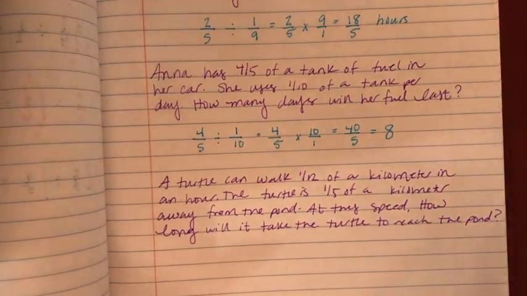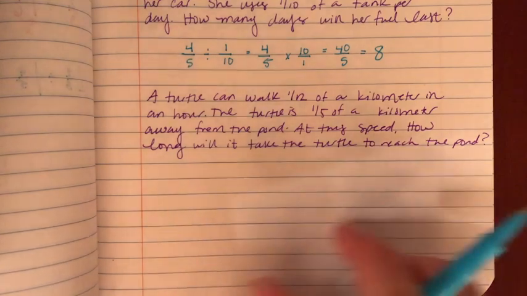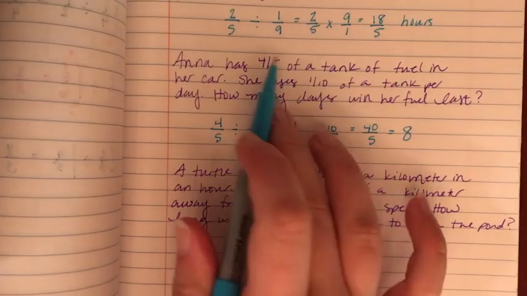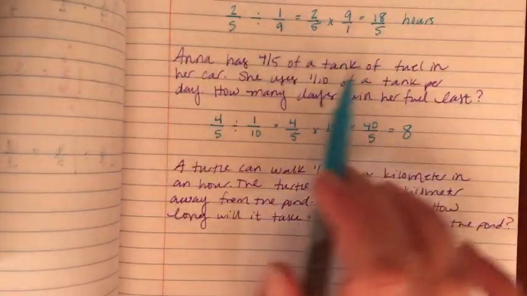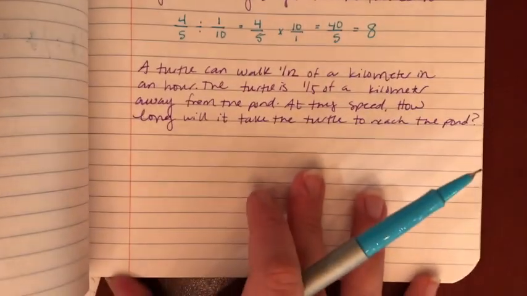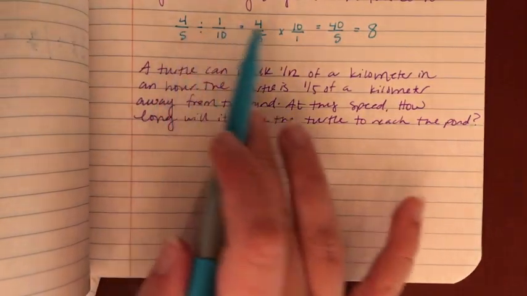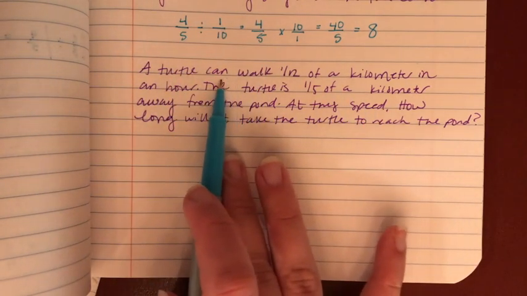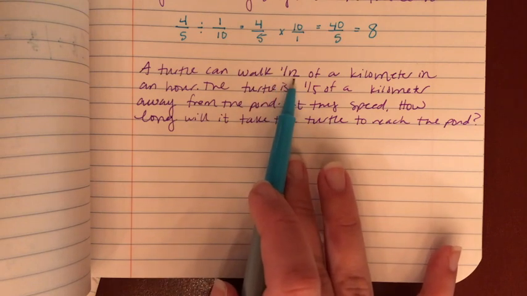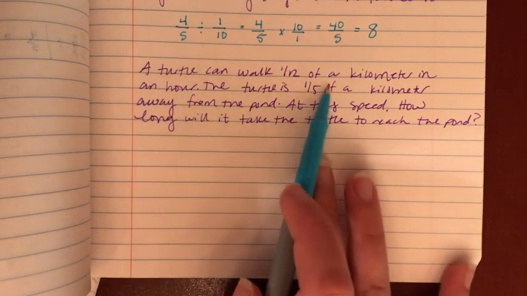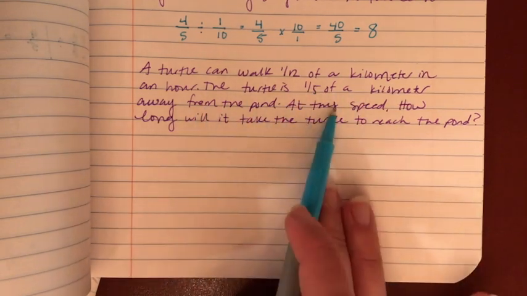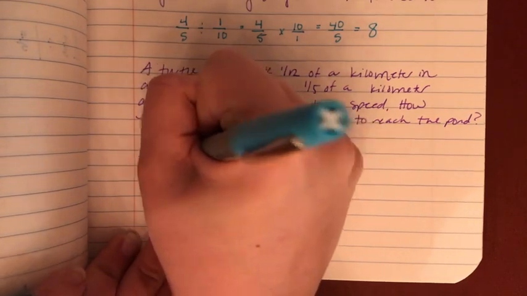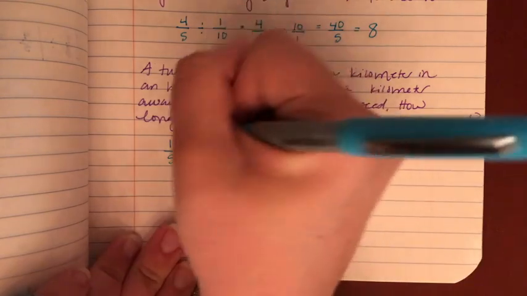Okay, so again, we're kind of looking at where they're starting and then how much is being used. So here, even though up here we can see it was 4/5, 1/10, and then up here it was 2/5, 1/9, so the order in the problem matched, this one, we don't want to be thinking about it in those terms. We don't want to be thinking, oh, well, 4/5, the fraction came first, therefore it's 4/5 divided by 1/10 in the problem. So here it says the turtle can walk 1/12 of a kilometer in an hour, and it starts 1/5 of a kilometer away from the pond. So this is where it's starting at. And then it walks 1/12 of a kilometer in an hour.